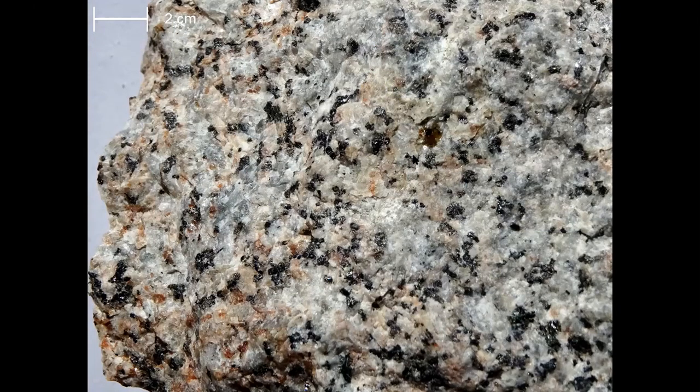This is full of it. This nice glassy anhedral. No proper shape, granular, like broken glass.